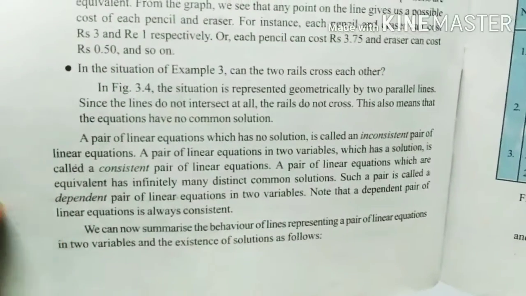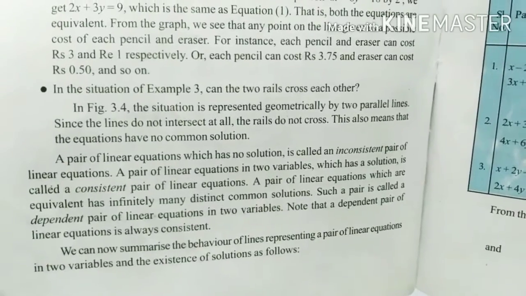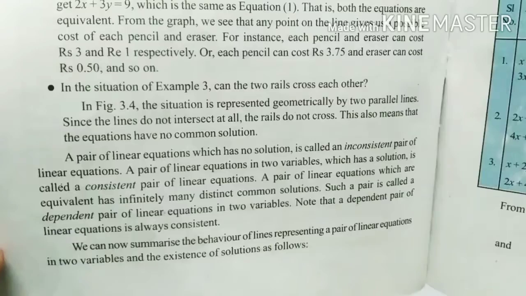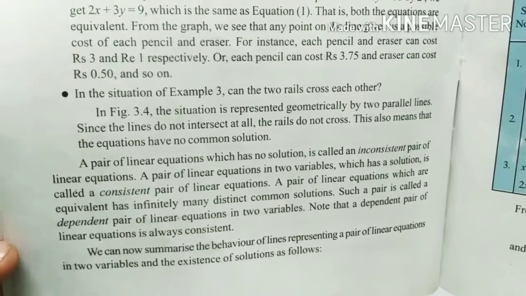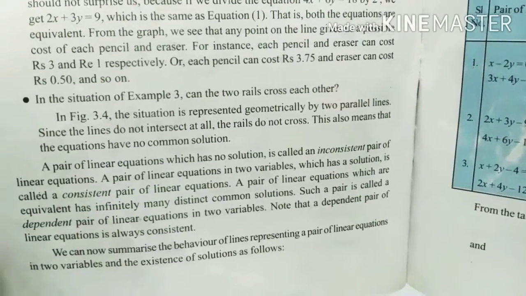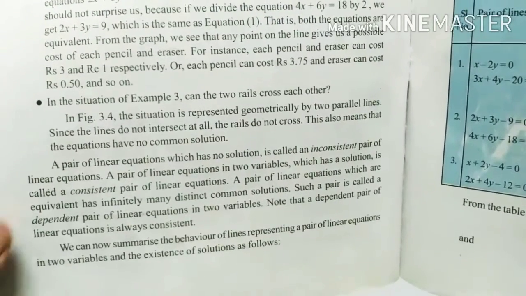Now, a pair of linear equations which has no solution is called an inconsistent pair of linear equations. A pair of linear equations in two variables which has a solution is called a consistent pair of linear equations.